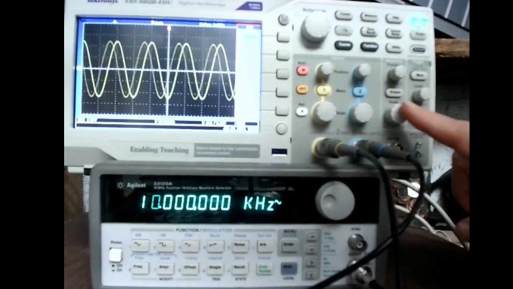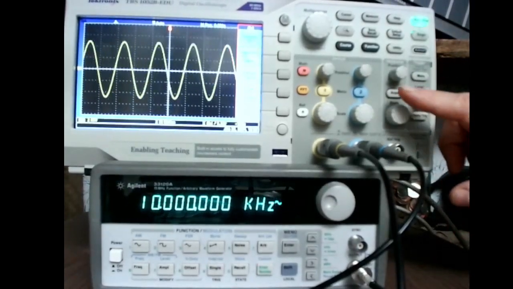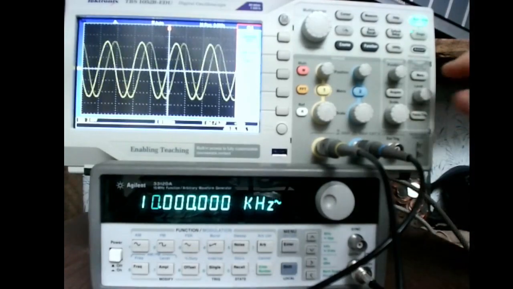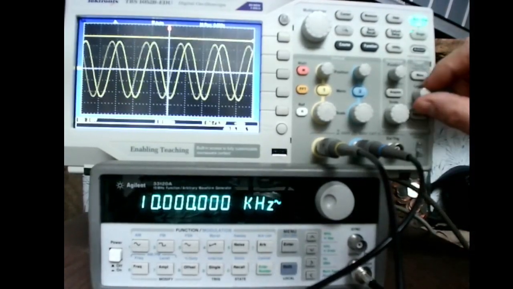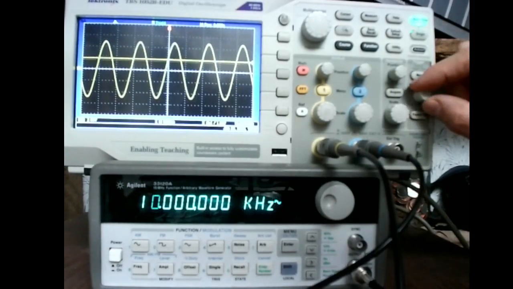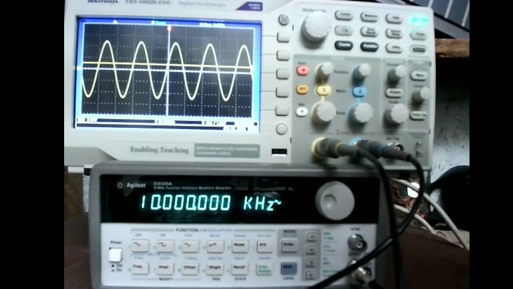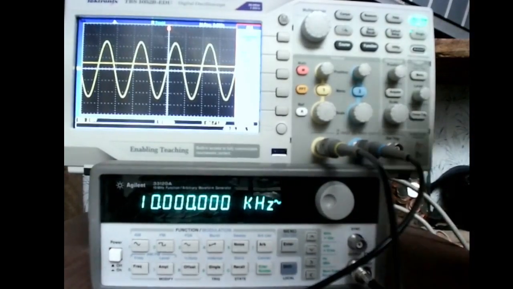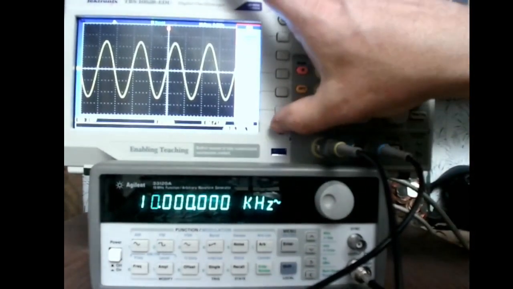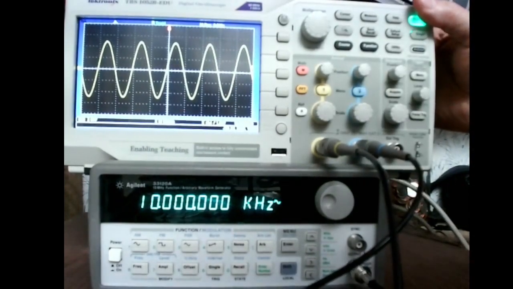So over here on the right hand side we have the timing functions, and this is the trigger level knob, and if you bring the trigger down it will trigger and give you just one. It'll effectively capture the sine wave. Now this menu keeps popping up. To get rid of that, you can press this bottom button down here.